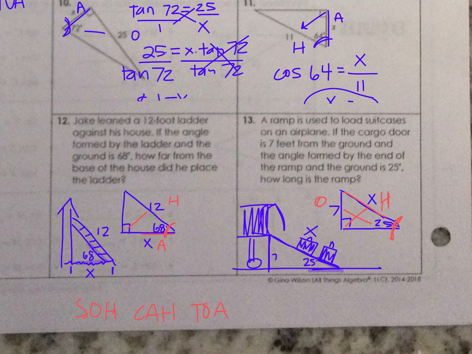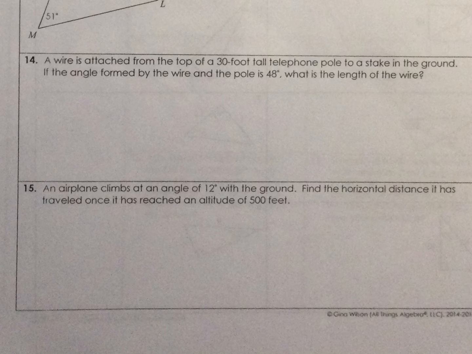So use that information, SOHCAHTOA, to figure out how long the ramp is. When you're done with that, flip over to the 4th or 5th page to the word problems number 14 and 15. Okay, we have 2 more word problems for you to figure out on this page.